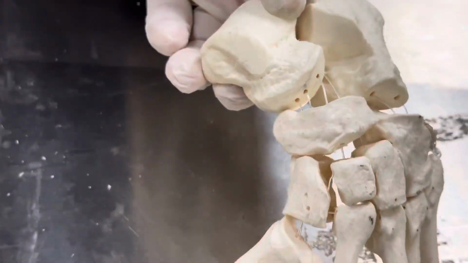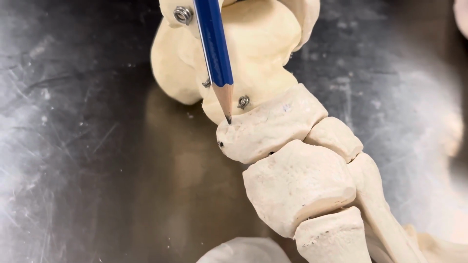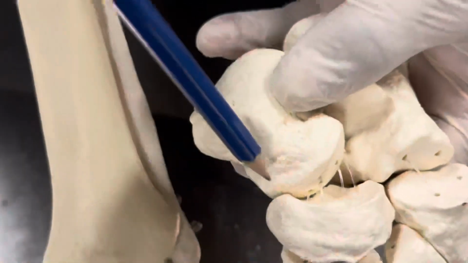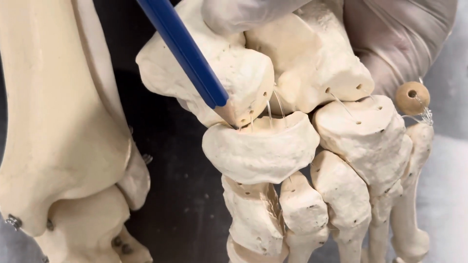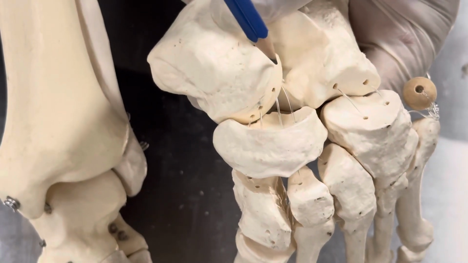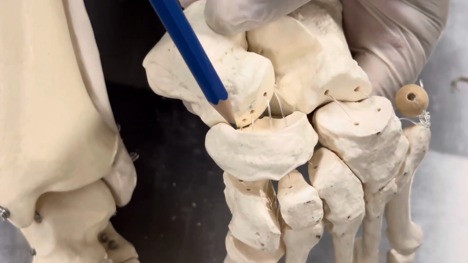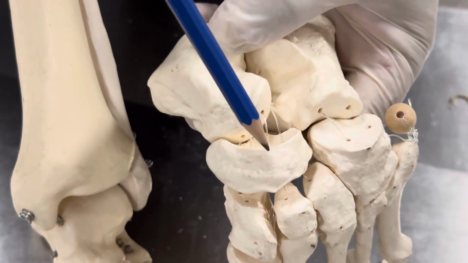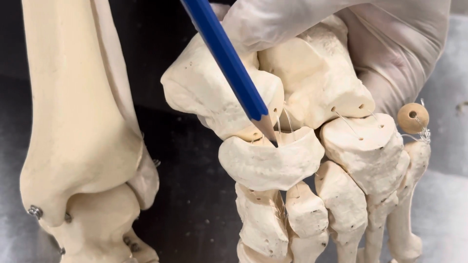Now anterior to the talus is the navicular bone, which is boat shaped. This is very important to know here. The shape of this bone, which is boat shaped, is forming the concavity, the socket. So the ball is formed by the head of the talus, and the socket is formed by the concavity of the navicular bone. So this joint, the talonavicular joint, is one example of the ball and socket joint.